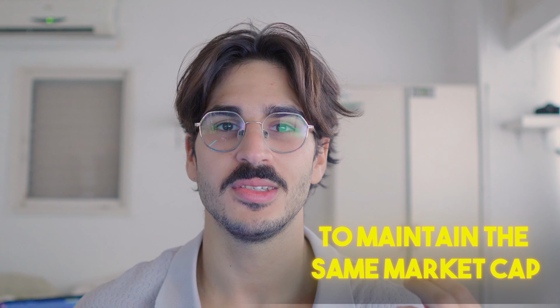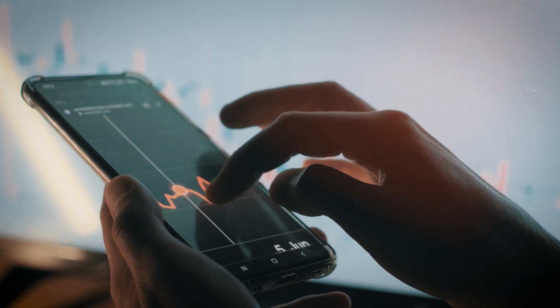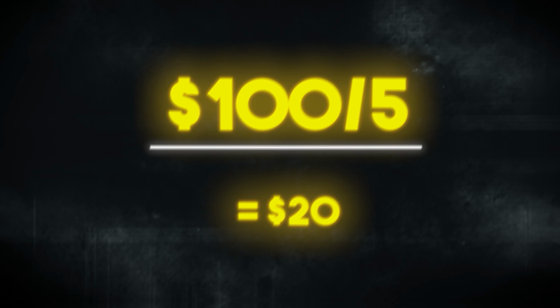So when a company does a split, in order to maintain the same market cap, it proportionally divides the amount of shares and the stock price. For example, let's say we have a stock trading at $100 and the company decides to do a 1-to-5 split. So for every 1 share, we will now have 5 shares. In order for the company to proportionally adjust and maintain the same market cap, we're also going to need to divide the stock price by 5, because 1-to-5. So the new stock price is going to be $20, because 100 divided by 5 is 20.